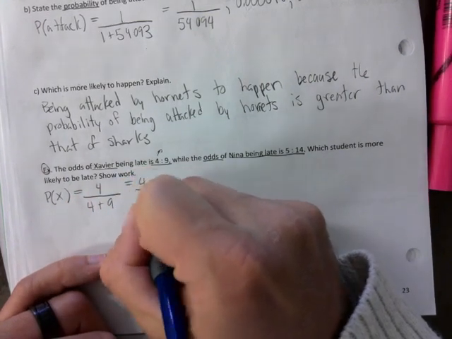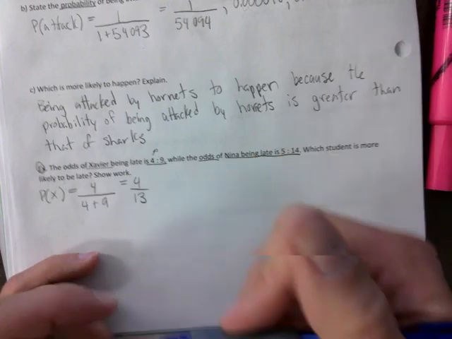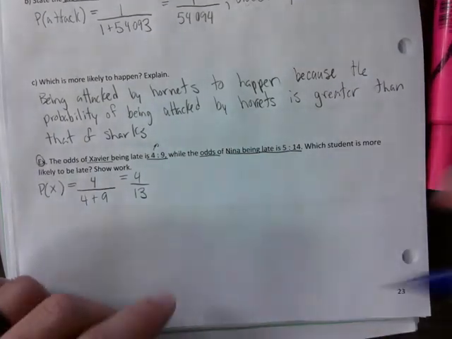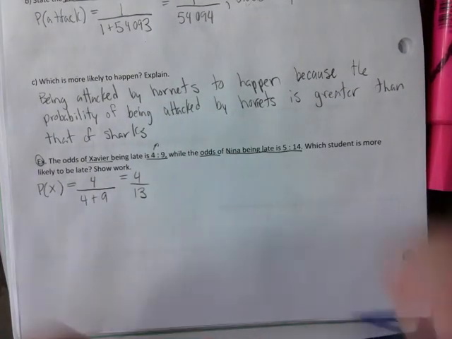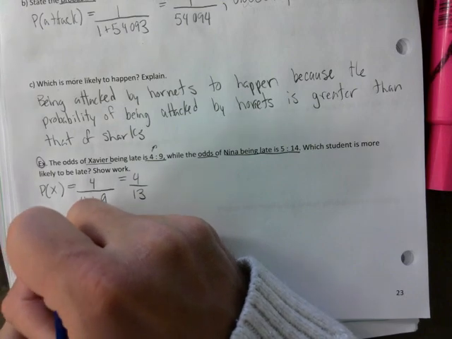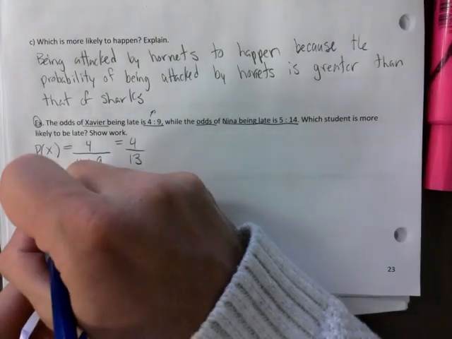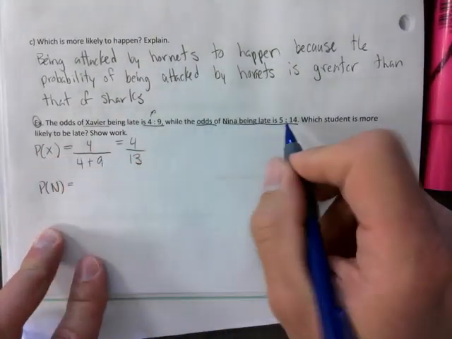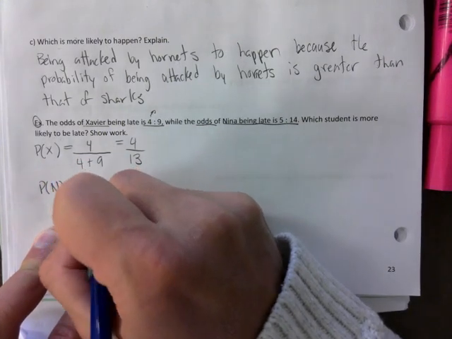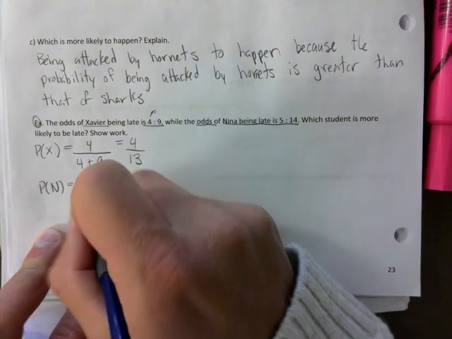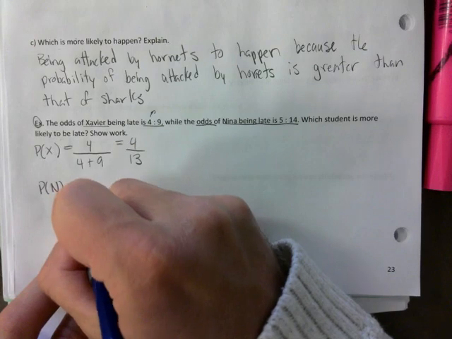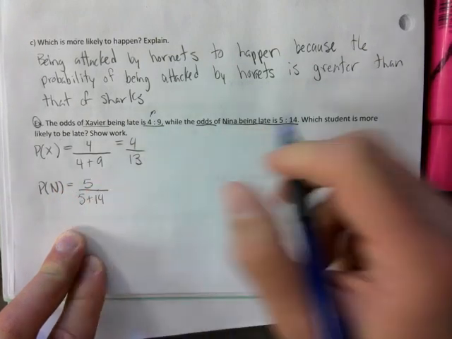So that would be 4 over 13. And if we do the same for Nina, hers is 5 over 5 plus 14.